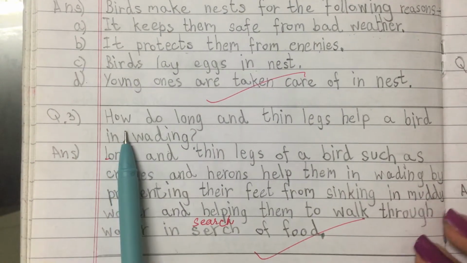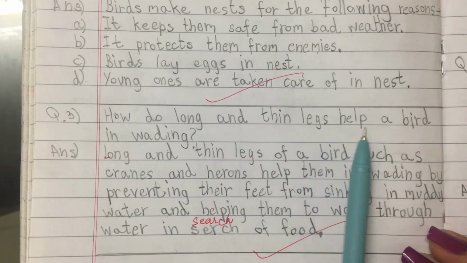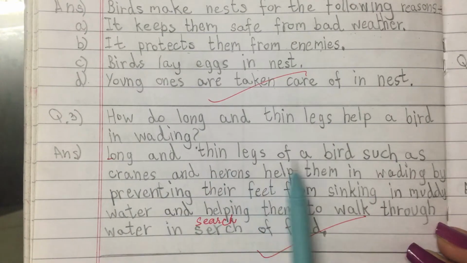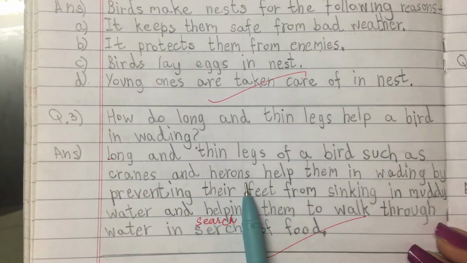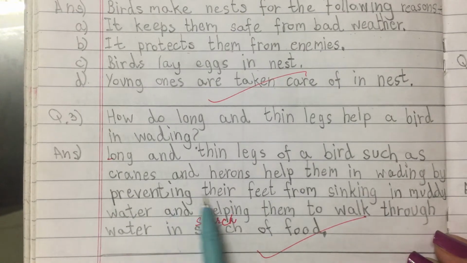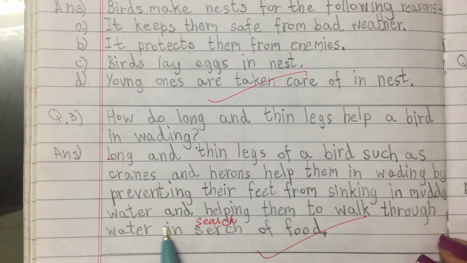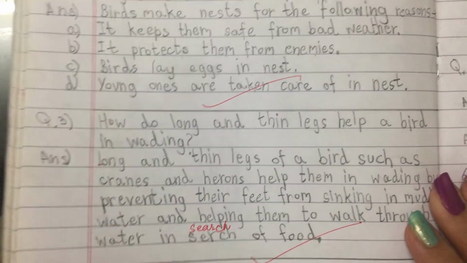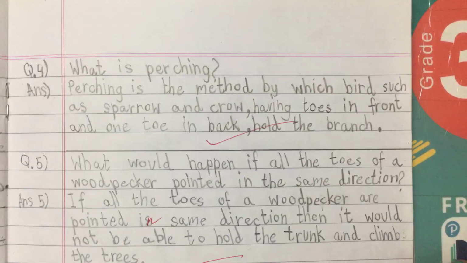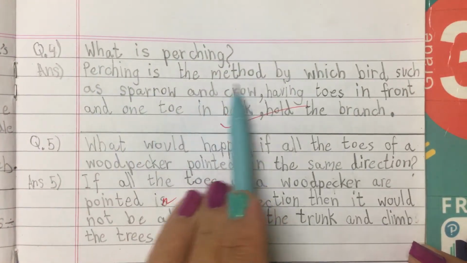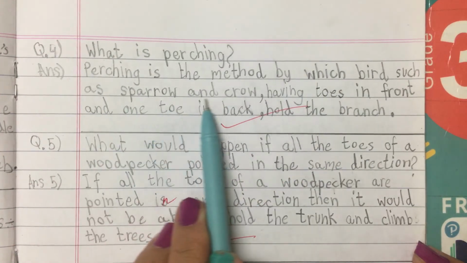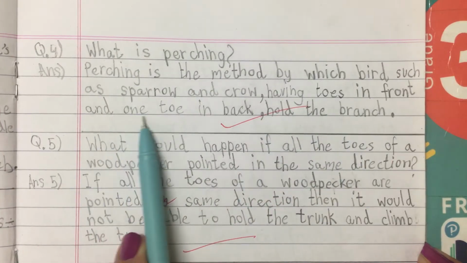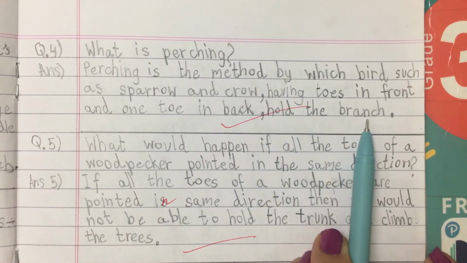Question number 3. How do long and thin legs help a bird in wading? The answer is long and thin legs of a bird, such as cranes and herons, help them in wading by preventing their feet from sinking in muddy water and helping them to walk through water in search of food. Question number 4. What is perching? Perching is the method by which birds such as sparrow and crow, having 3 toes in front and 1 toe in back, hold the branch.